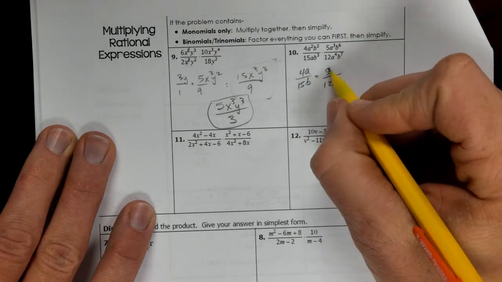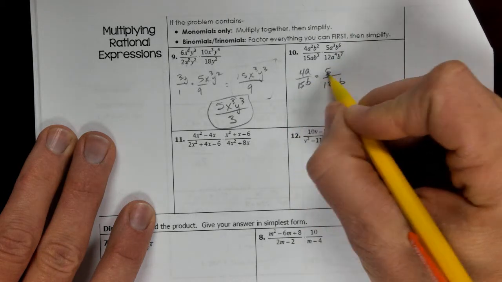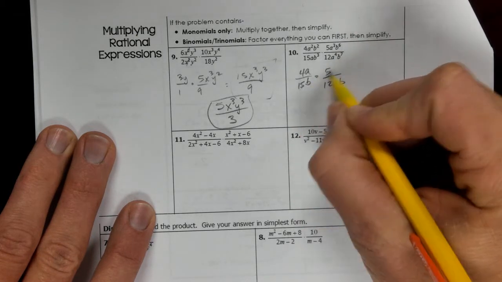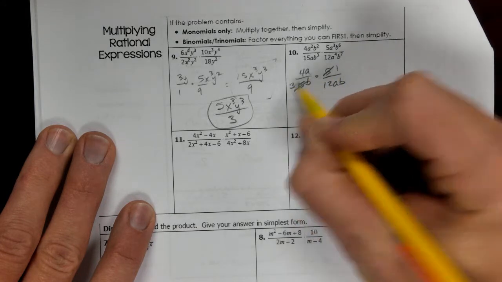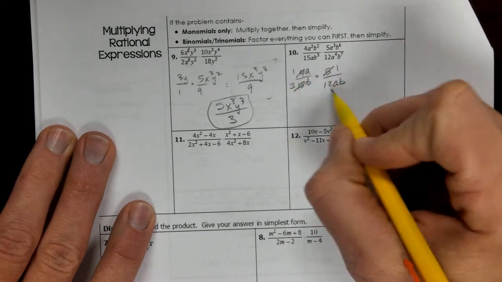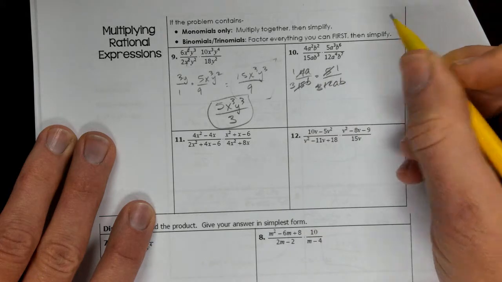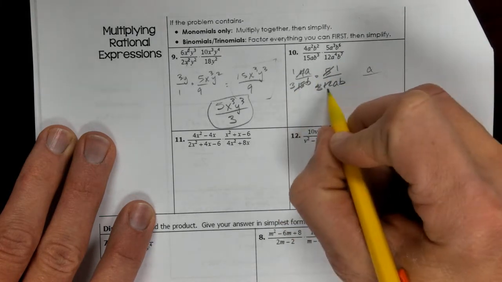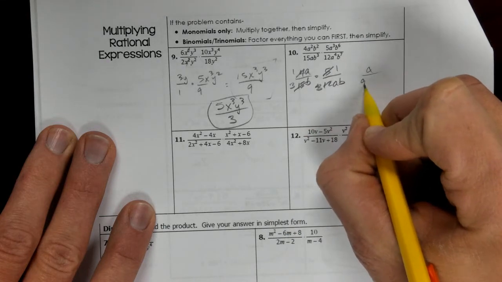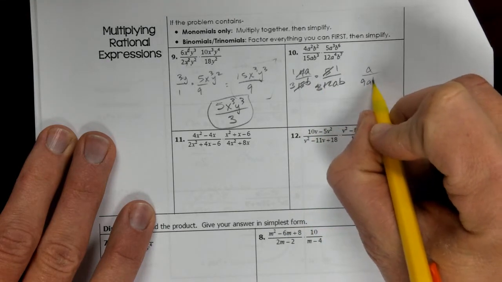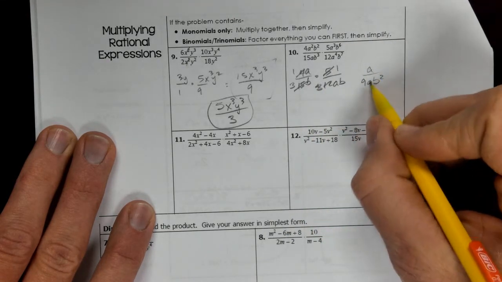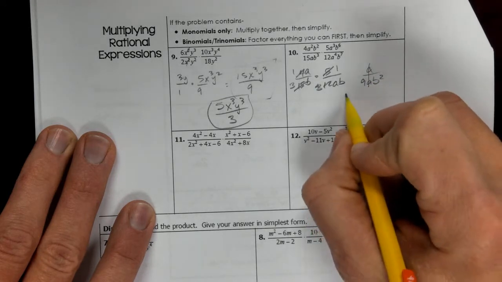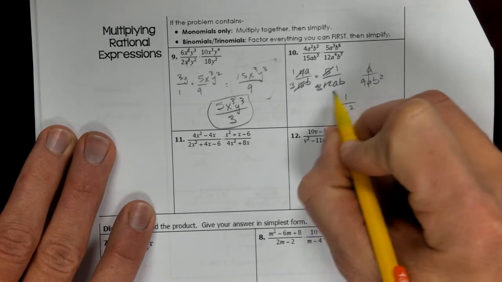Alright, so now we can look to simplify these. This is 5, this is 15, so that becomes 1, that becomes 3. Same thing here, that becomes 1, that becomes 3. So on the top we've got 1a times 1, that's a. On the bottom we've got 3 times 3, that's 9, a b squared. Now we've got an a and an a, those cancel out, so we're left with 1 over 9b squared.